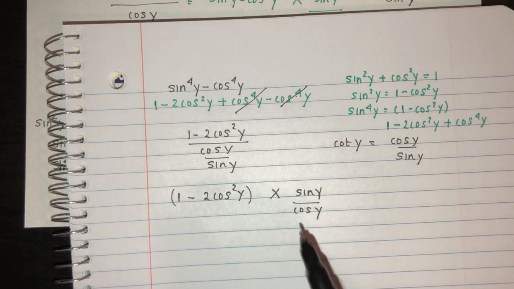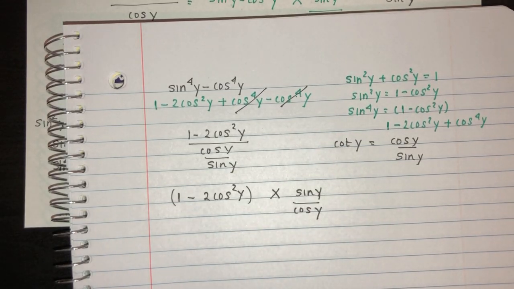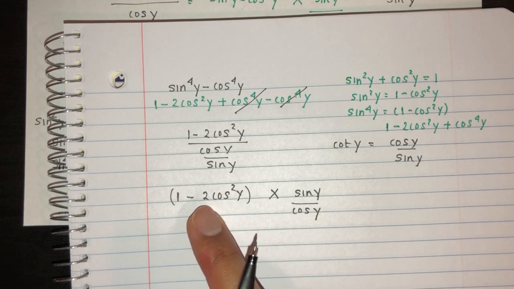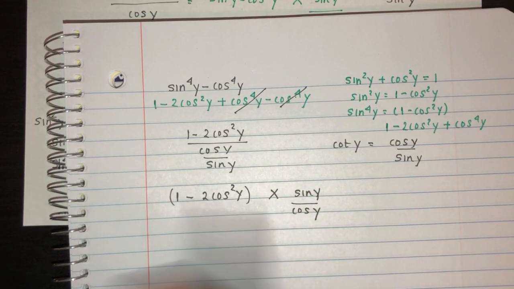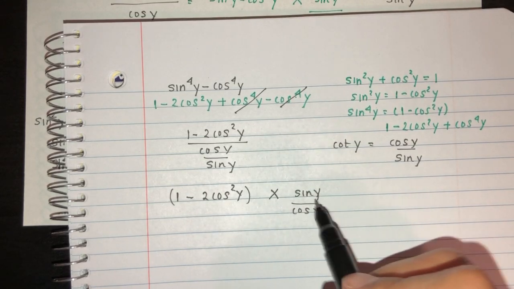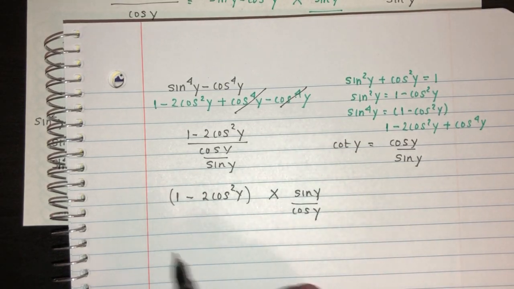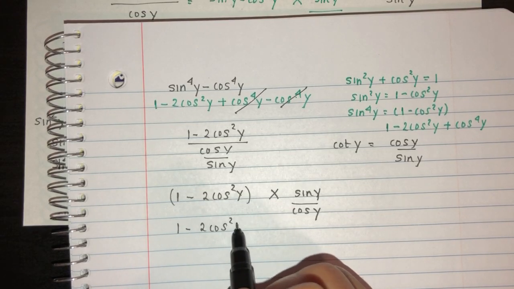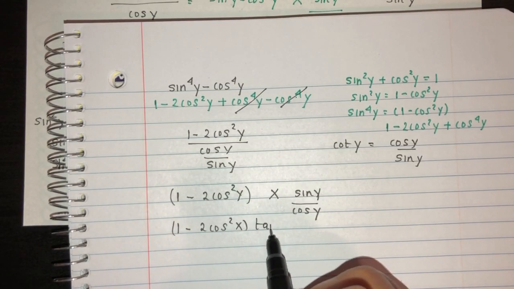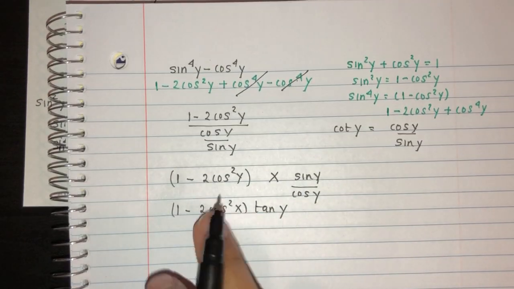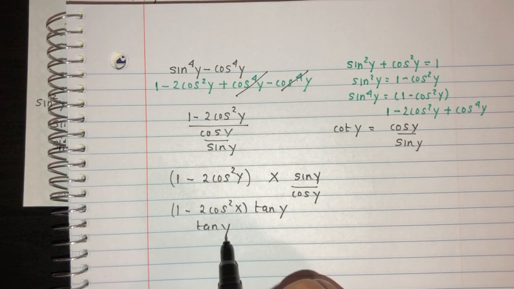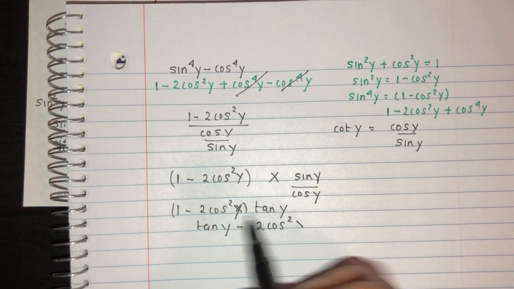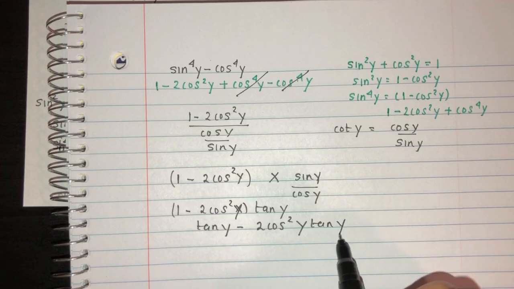So let's first expand and see what we can do. Because I was thinking to do something like this, because here we had, okay, it's fine, no worries. So what is this one? Sine y over cos y is equal to what? As you know, it is equal to tan y, right? Now if you expand, you will have tan y minus 2 cos square, sorry, it should be y, and tan y.